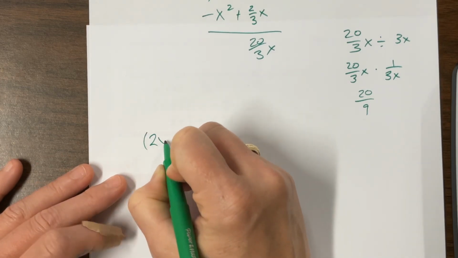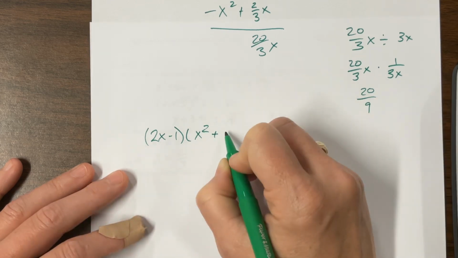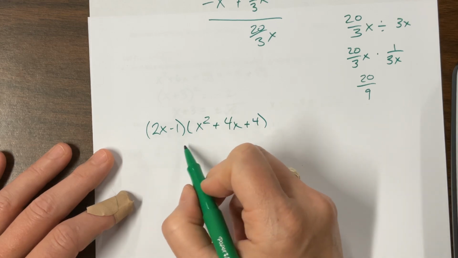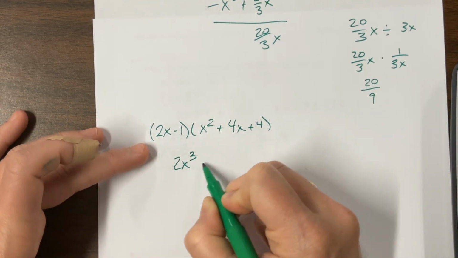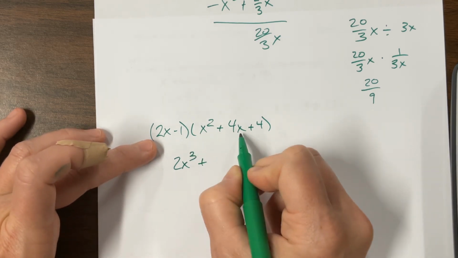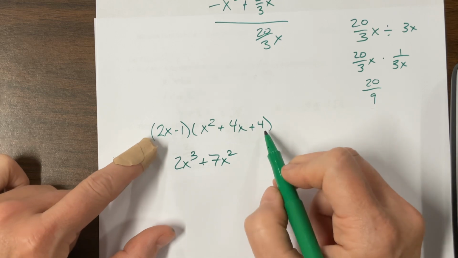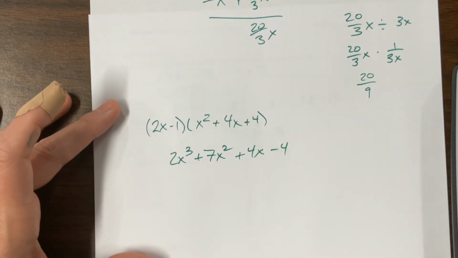If say I have 2x minus 1 and I multiply it by x squared plus, let's just do 4x plus 4. Okay, so if I want to do, this multiplies back to giving me 2x cubed plus, this is 8x, so plus 7x squared. Here's x, it's going to give me 8x. This is going to give me minus 4, so plus 4x minus 4. I think that I did that correctly.